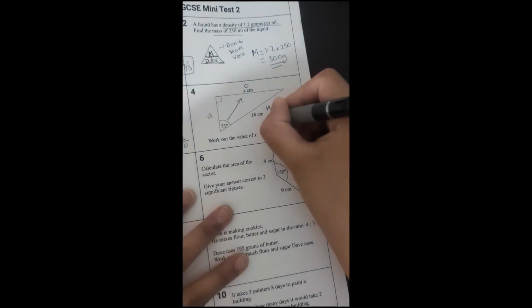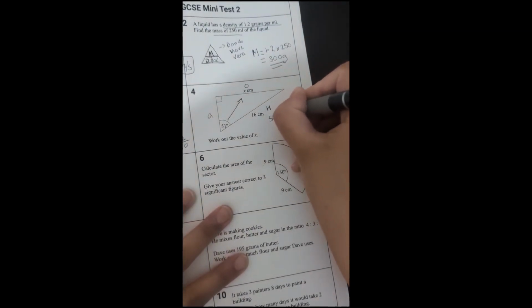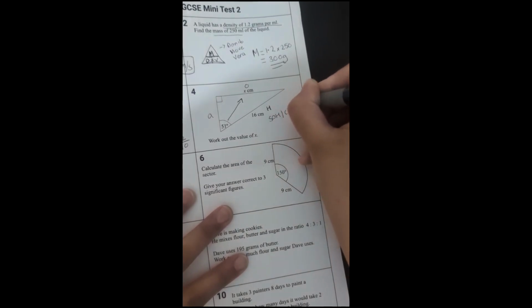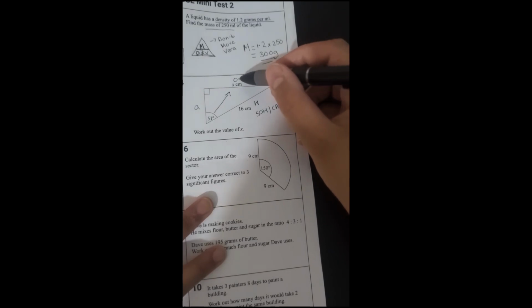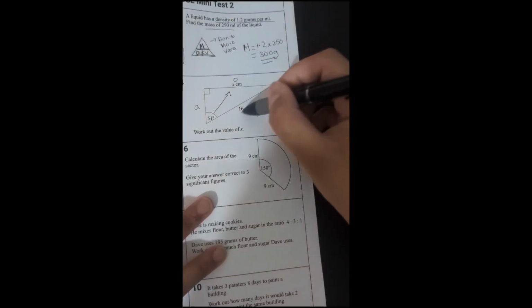So now we're going to write down our SOH CAH TOA, that's your trig identities. And now it's a case of labelling or ticking the ones that you have already and the one that you're working out. So I know that I'm working out the O, and I already know what the hypotenuse is.